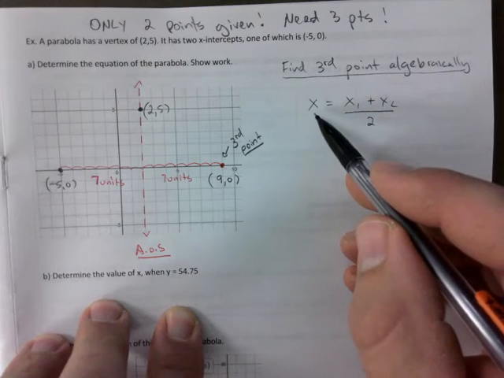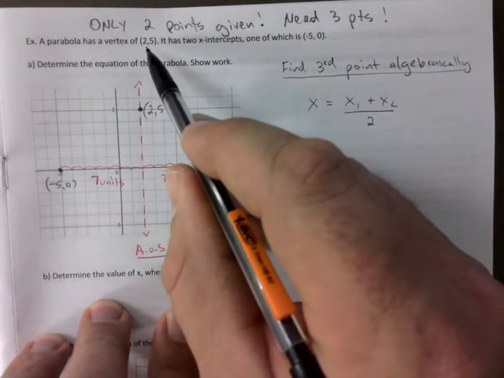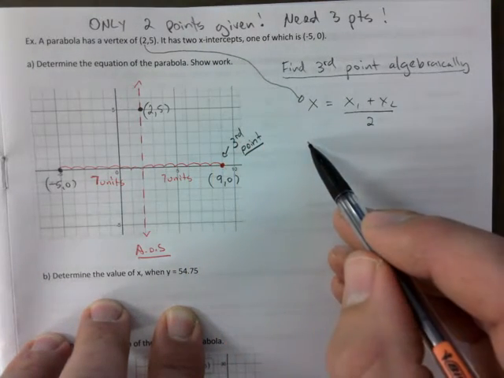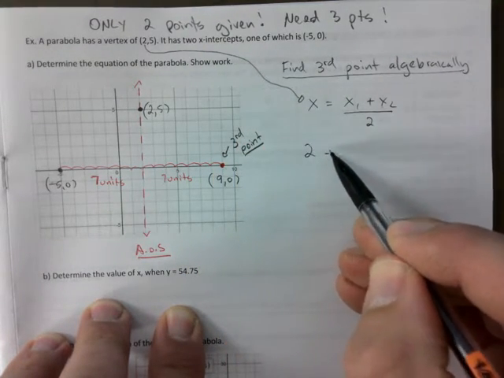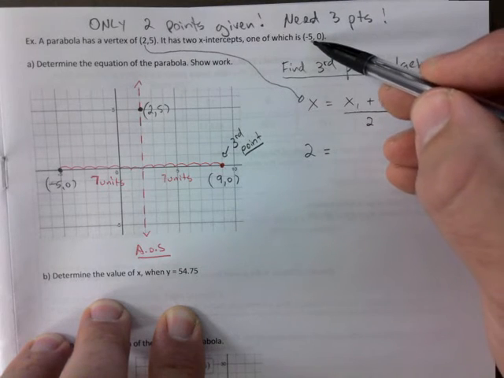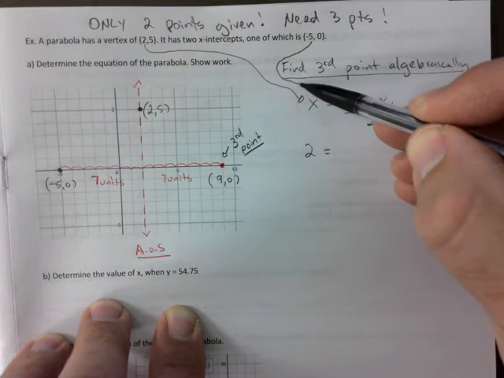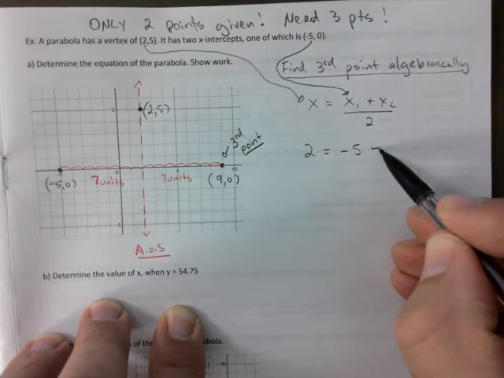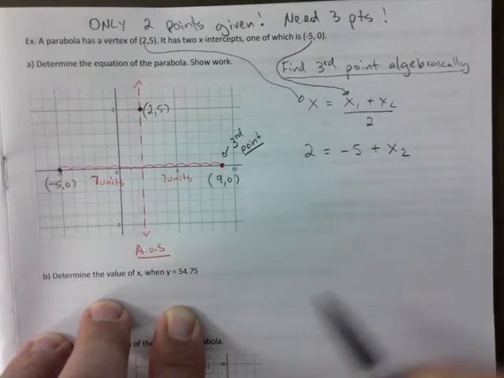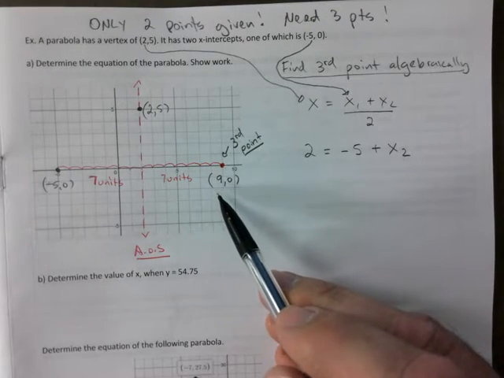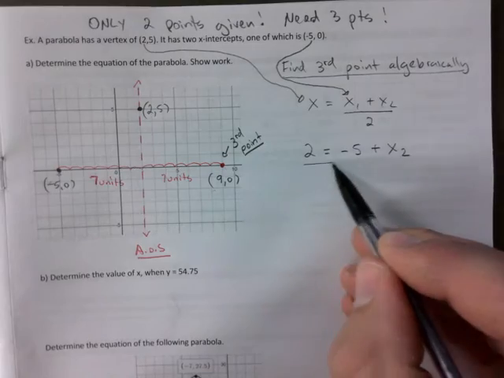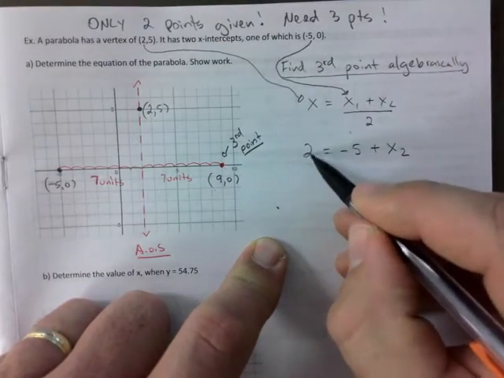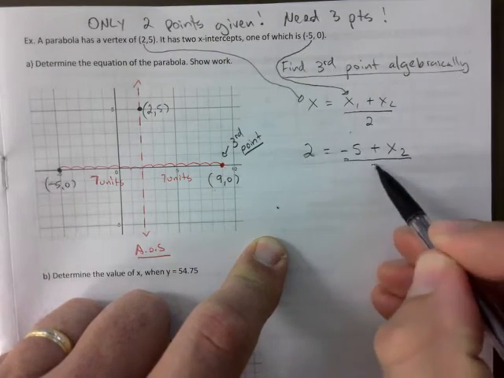So in this case, this 2 here is actually the x there. So we're going to go 2 is equal to this -5. I will make that my x1, plus, I don't know what x2 is. Actually, we do know, it's 9, 0. It's 9. But pretend like we don't. Divided by 2.